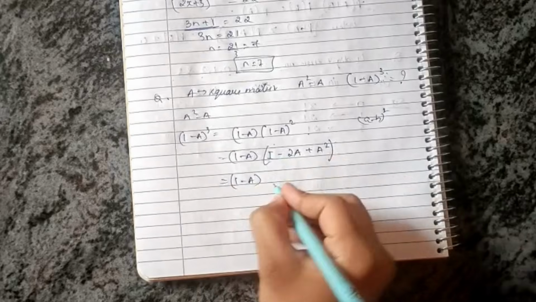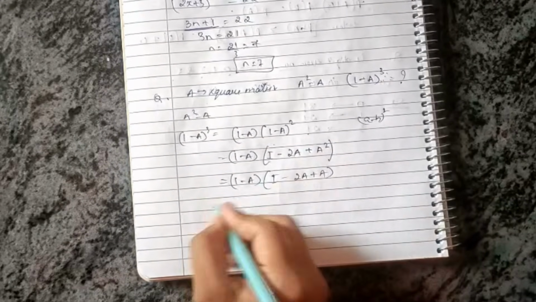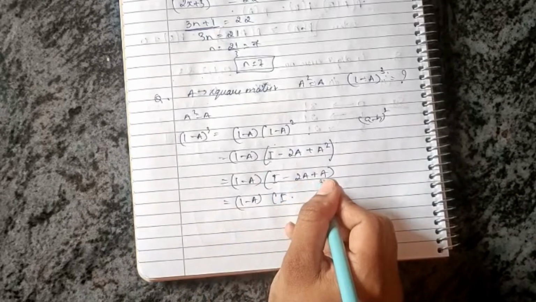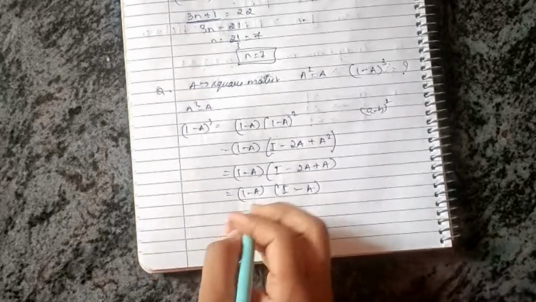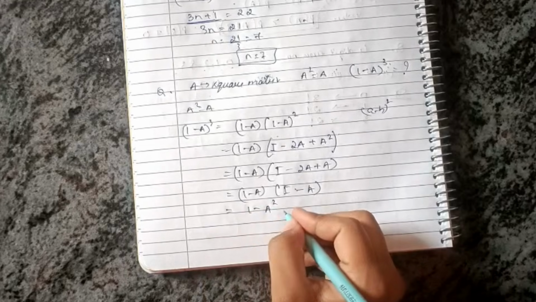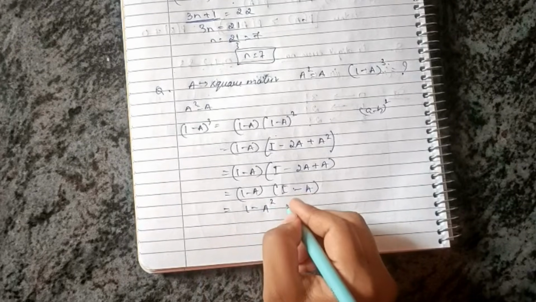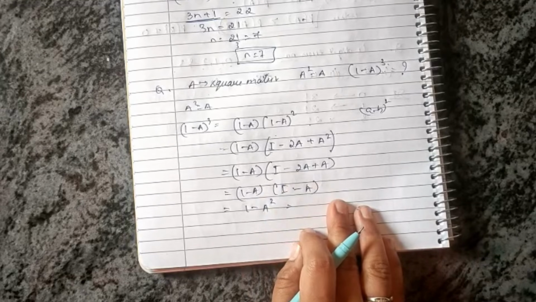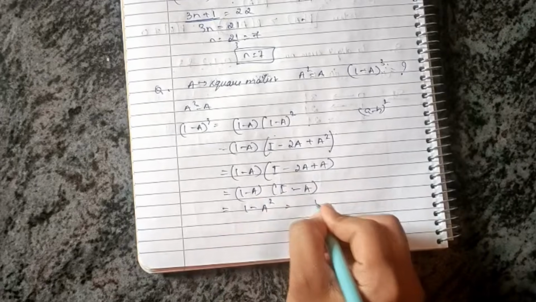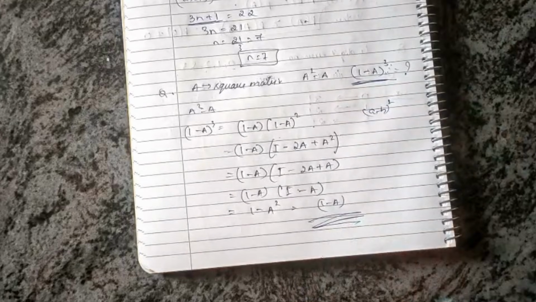So here, I minus 2A plus A square, where A square is equal to A as the condition already given, that is I minus 2A plus A, that is again I minus A. So we'll get (I minus A) square as I minus A. So (I minus A) whole cube is equal to I minus A itself.